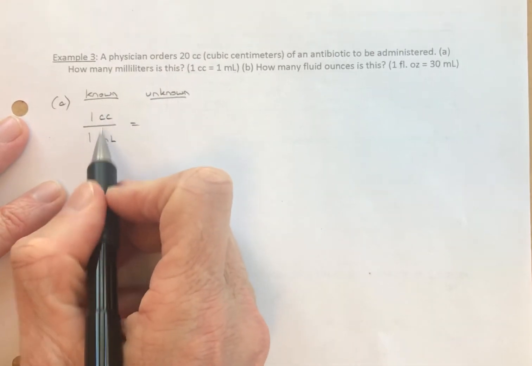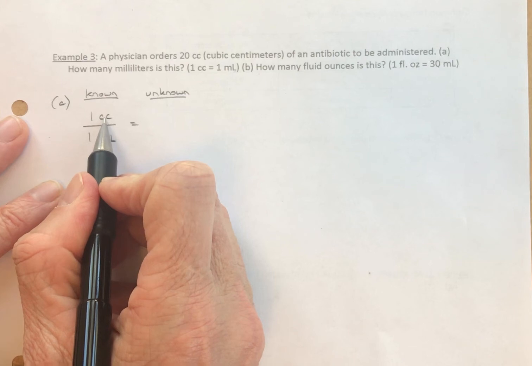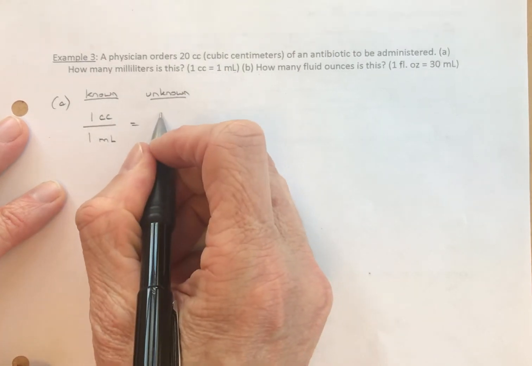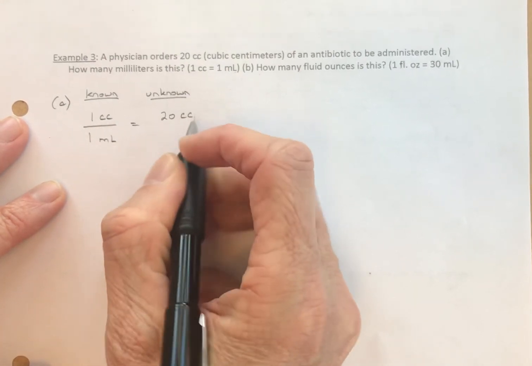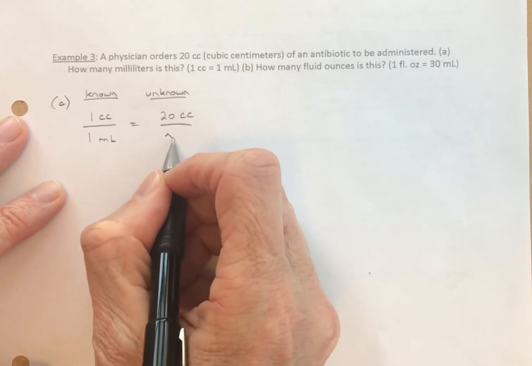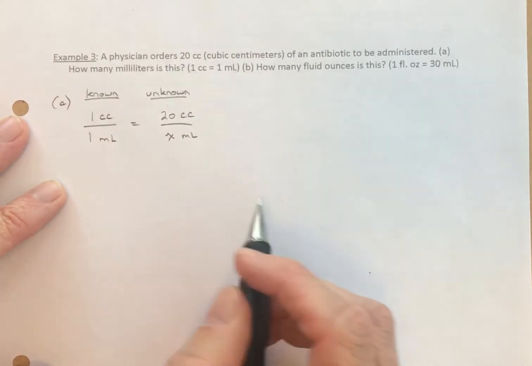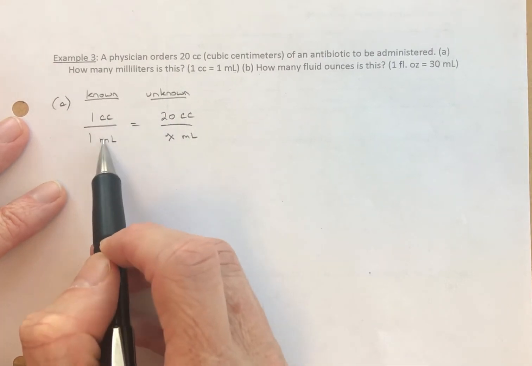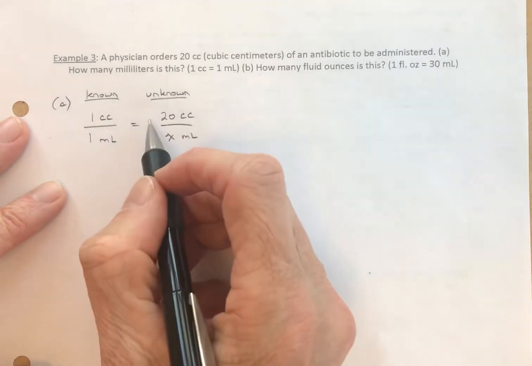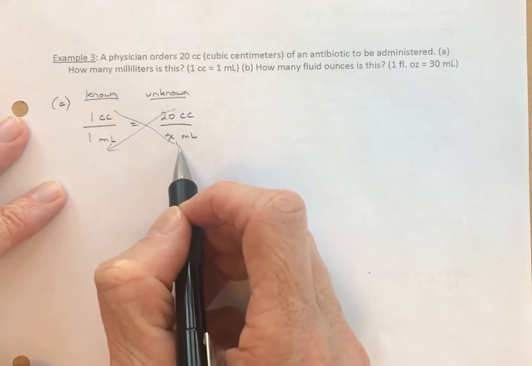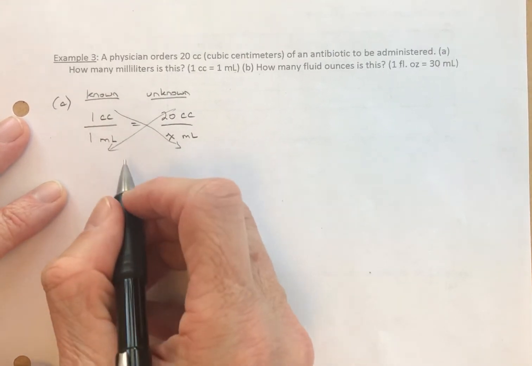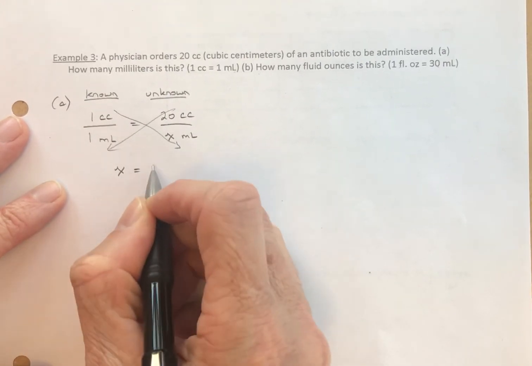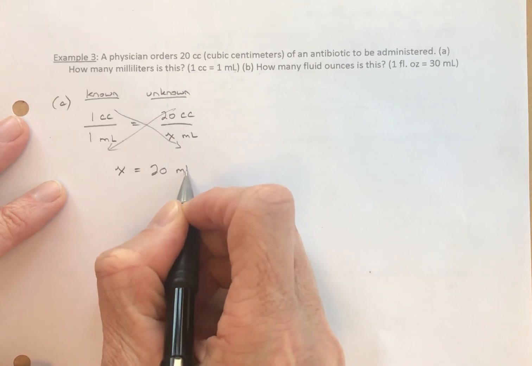In my known ratio, my cubic centimeters is in my numerator. So I'll continue to do that, put my cubic centimeters in my numerator, and I don't know how many milliliters is this. Now you can probably look at this one pretty quickly. If 1 goes to 1, then 20 goes to 20. Or of course it's a proportion, and you can always do the cross products. The answer will be the same, 20 milliliters.